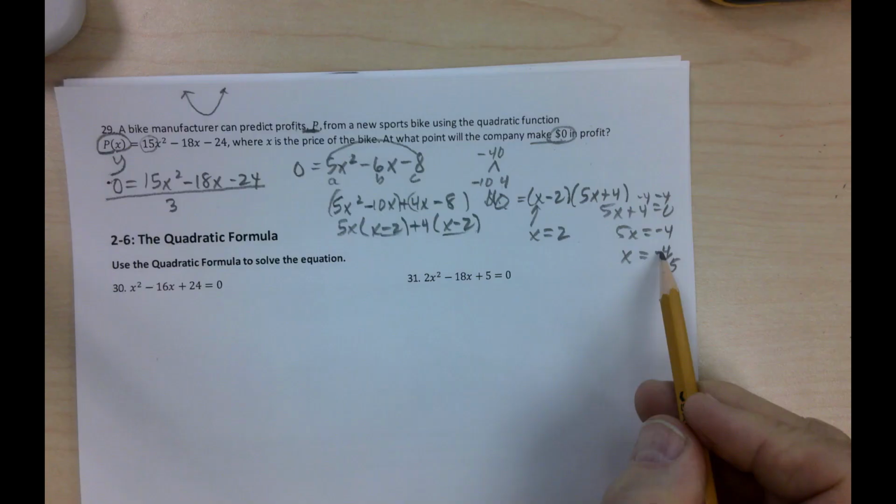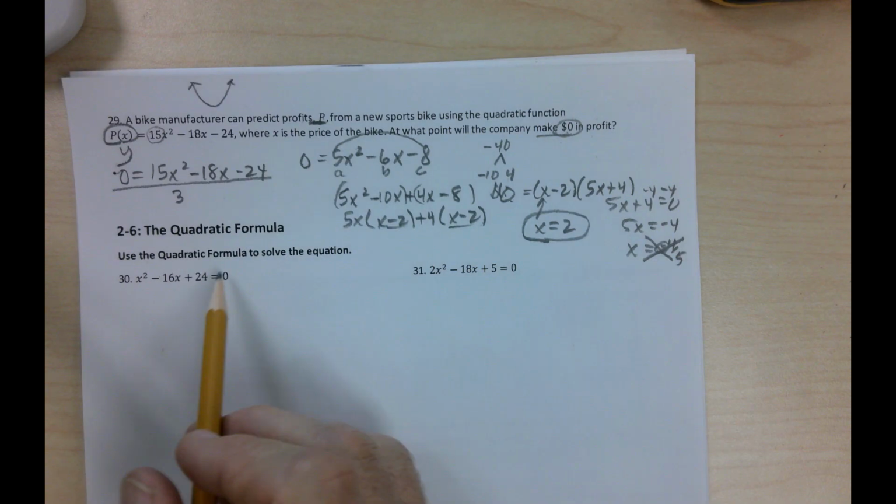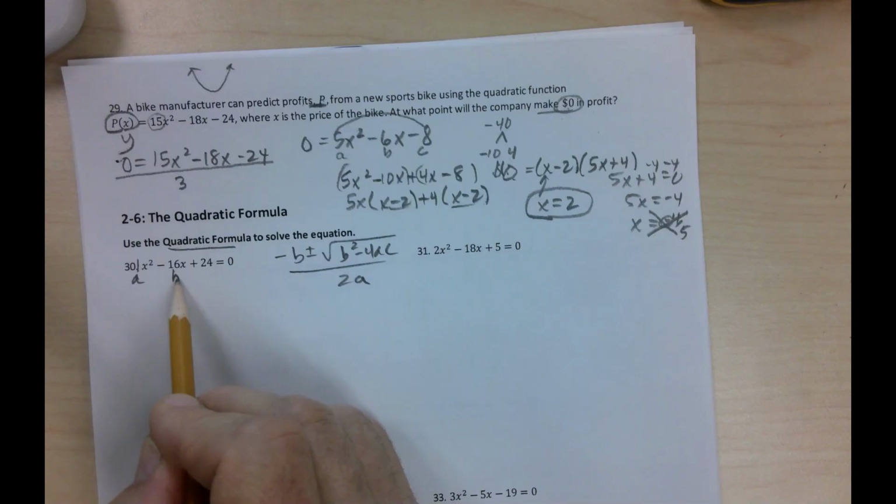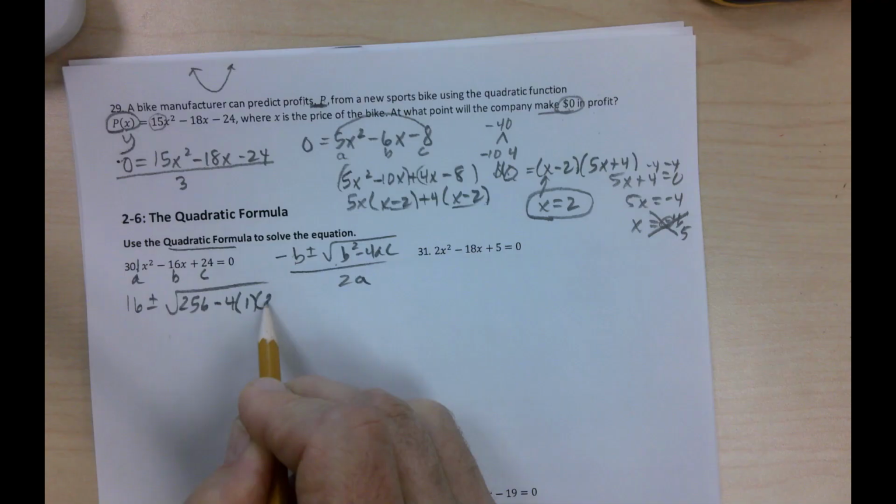How can you produce a negative number of bikes? You can't. So at 2, that's where I'd be making a $0 profit. Use the quadratic formula. So here we are. Negative b plus or minus the square root of b squared minus 4ac all over 2a. Negative 16, c 24. So we take the opposite of b, we square b, minus 4c all over 2a, which is 2.